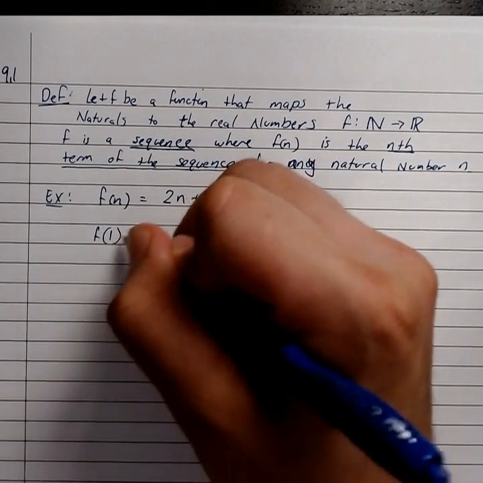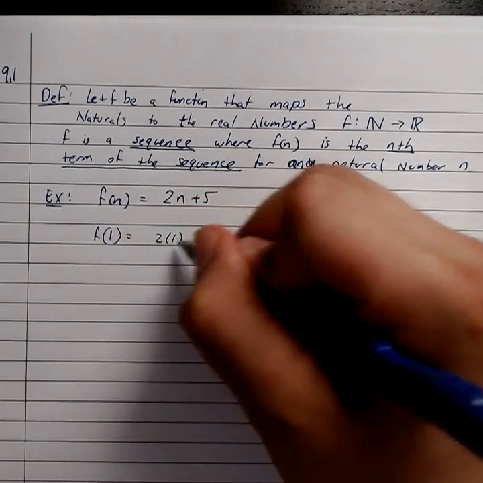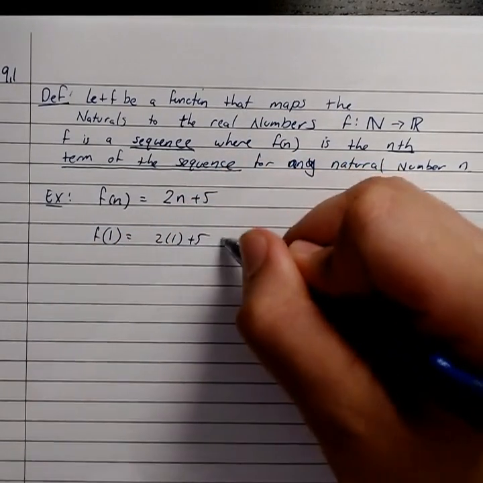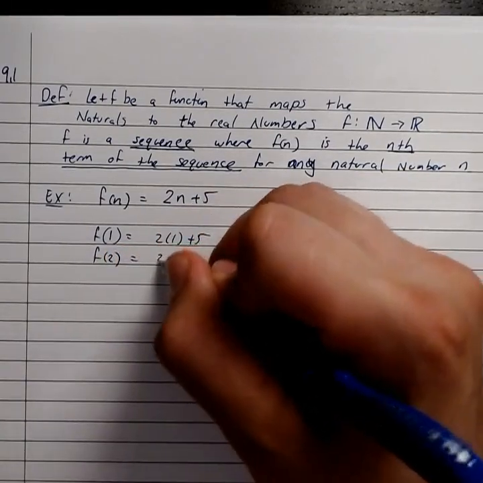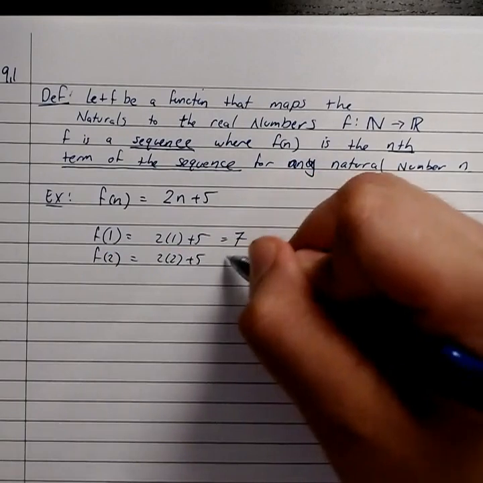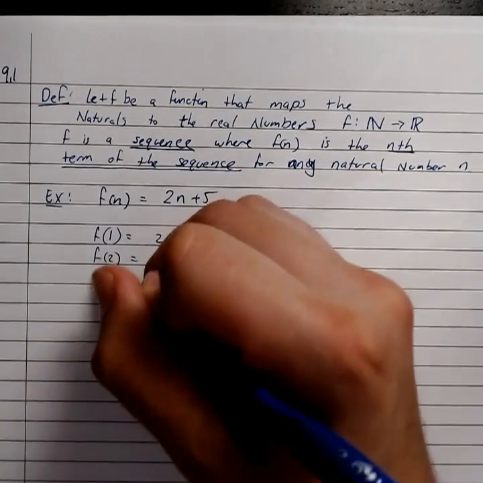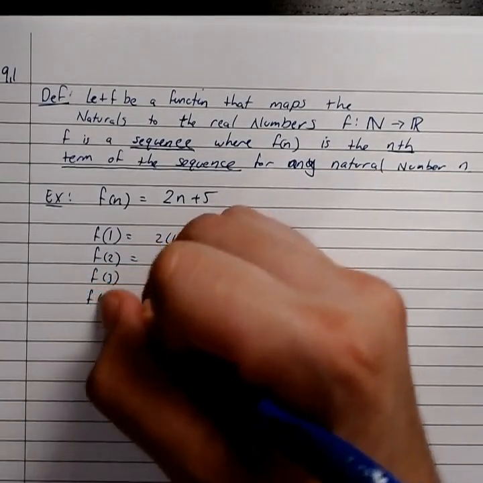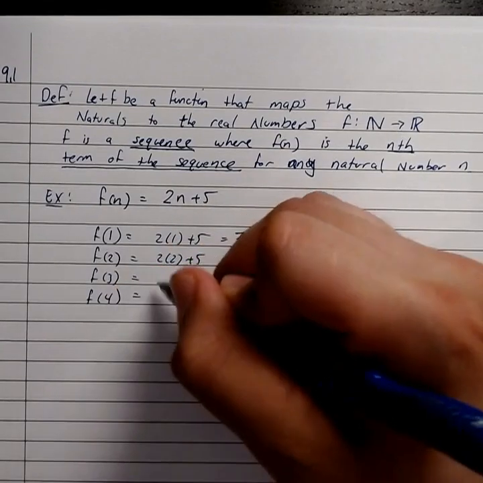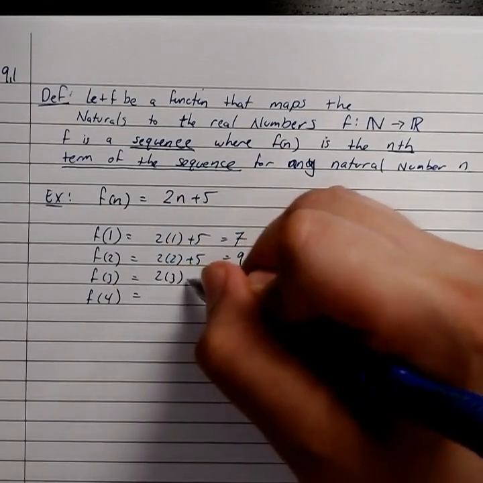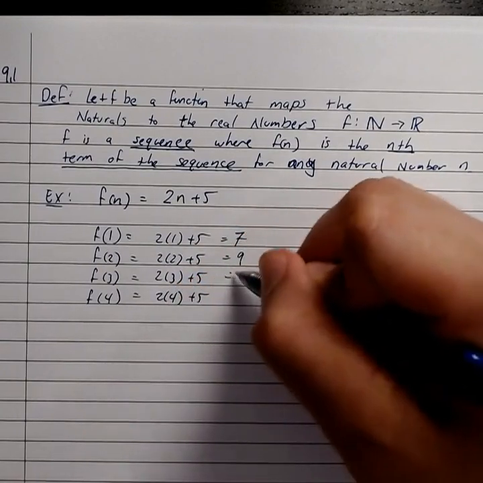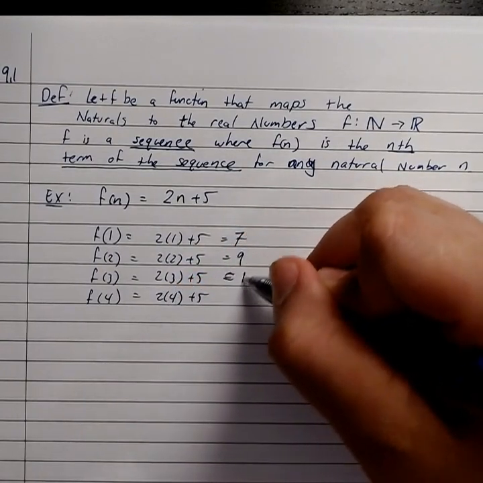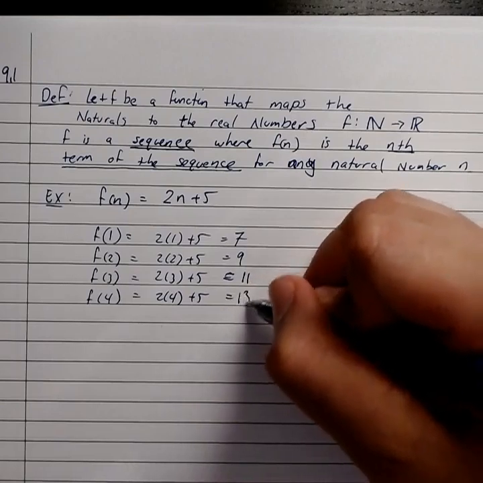F of 1 would equal 2 times 1 plus 5, which is, well, 7. F of 2 would equal 2 times 2 plus 5, which will give us 9. F of 3 and F of 4, those would be 2 times 3 plus 5 and 2 times 4 plus 5. Or in other words, they would be 11 and 13.